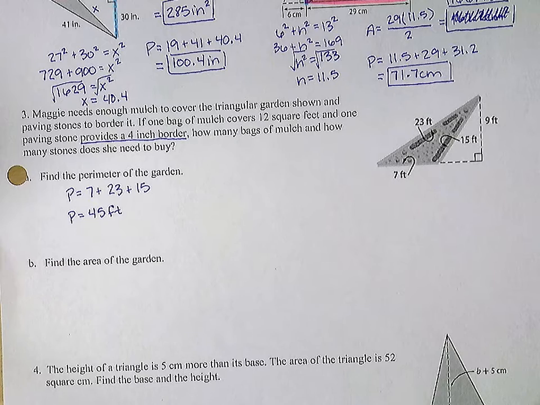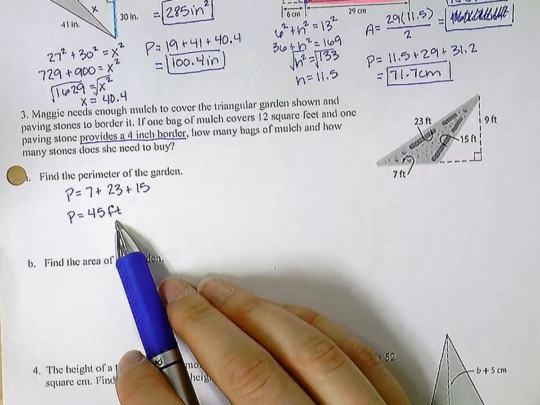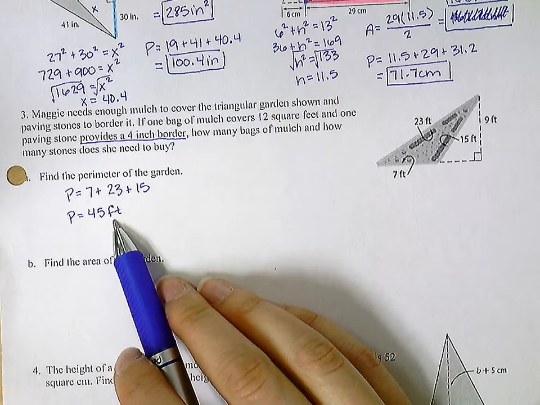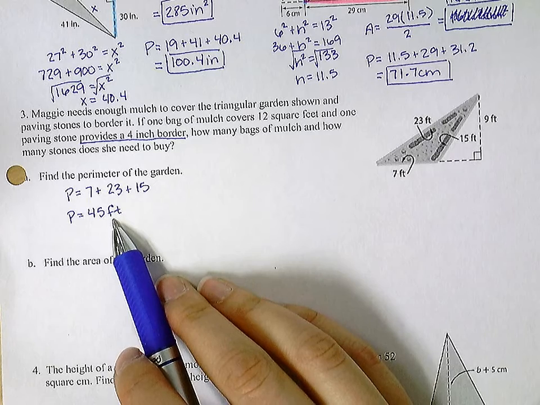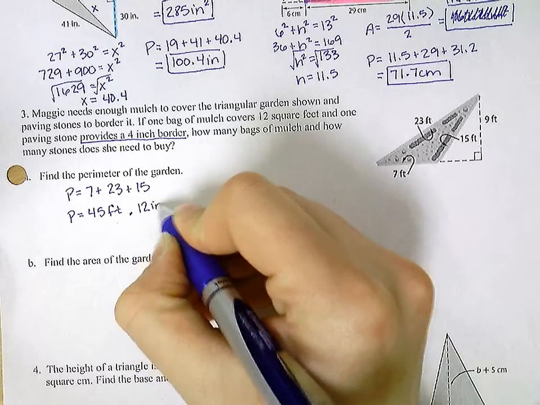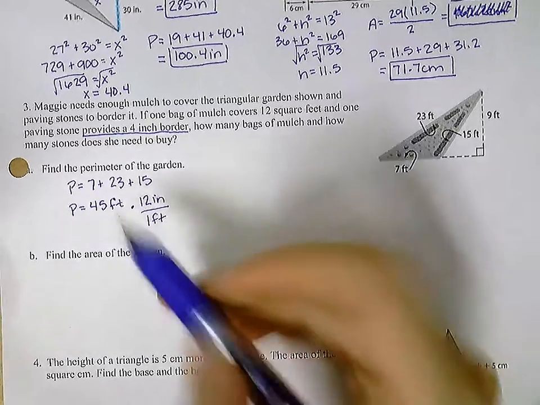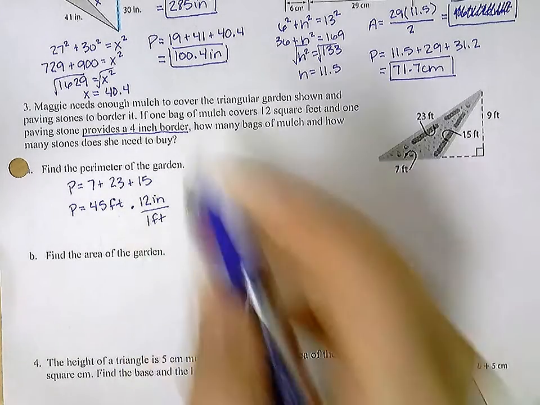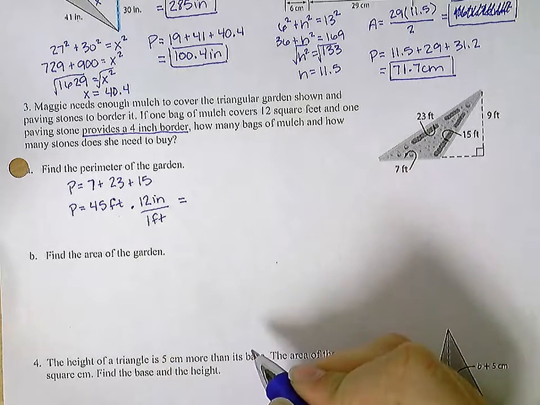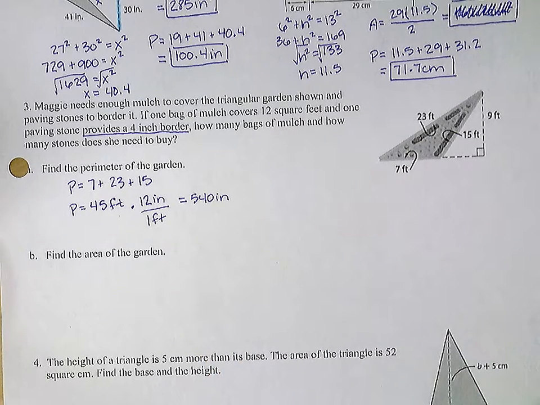Now, one stone provides a 4-inch border, right? Not quite. This is in feet. Your stones are in inches. How do I convert from feet to inches? How many inches are in 1 foot? 12. So I have 12 inches per 1 foot. This way your feet cancel, right? 45 times 12.